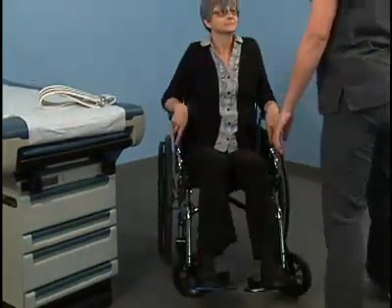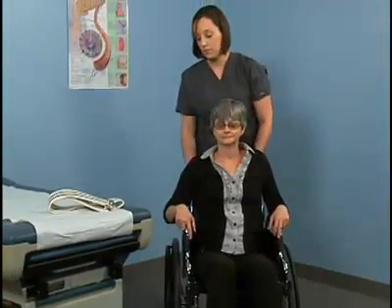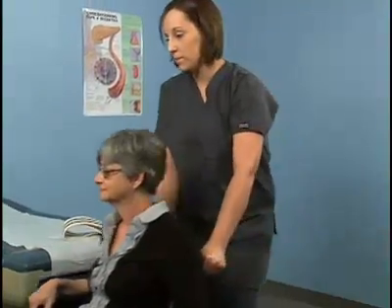Wheelchair transfer is not usually charted. However, please note any significant findings such as weakness or unsteadiness.